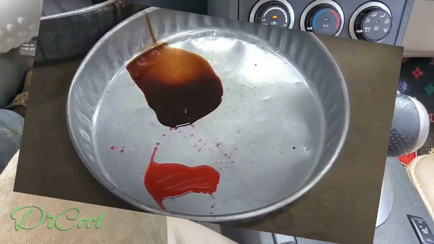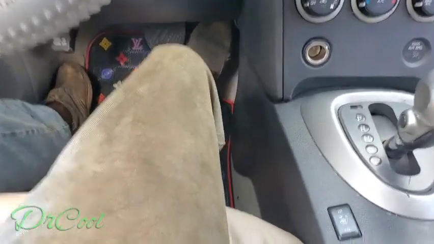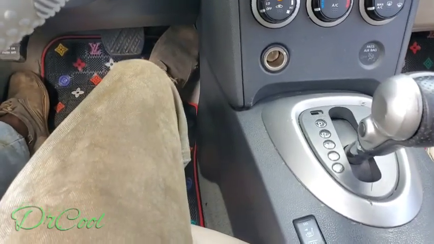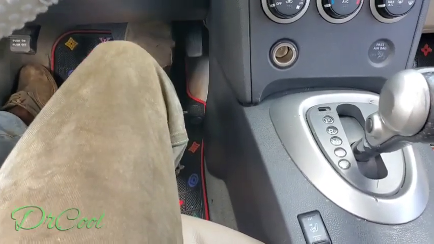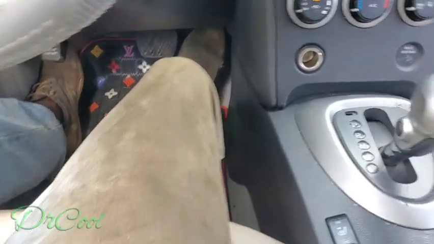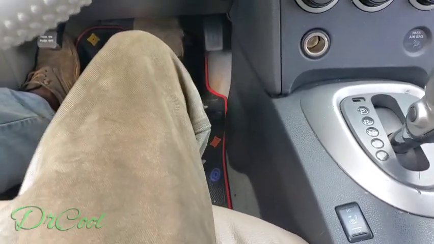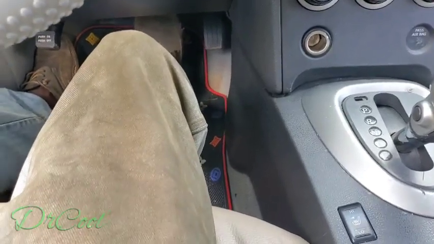In the worst case, if the driver didn't take notice of this, it is going to turn from orange into black, like waste motor oil. So if you see it so discolored in that manner, then there lies your problem, why your transmission has shift shock or delay in shifting.